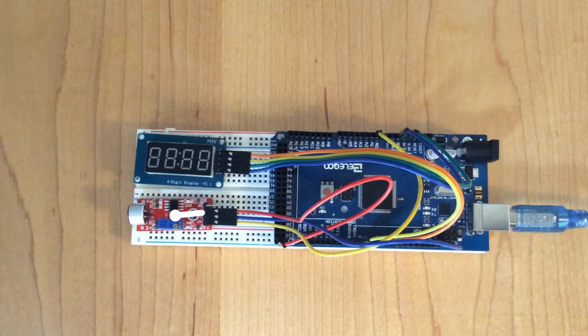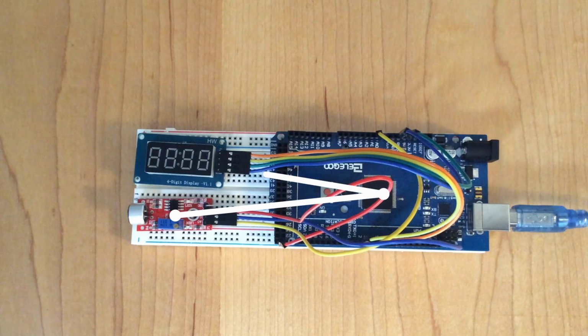Now let's look at how my project works. The sound sensor detects the sound in the room and sends it through an analog connection to the microcontroller. Then the microcontroller saves it as a variable and sends that data to the display using a library. There are many libraries for different displays, like an LCD uses an Adafruit library.